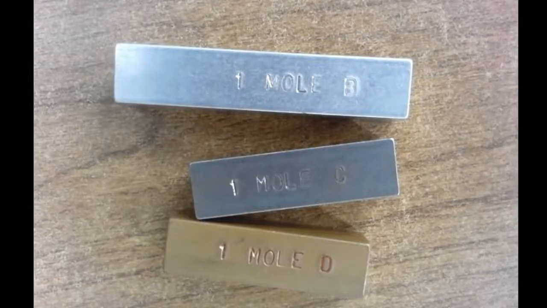So we started out today by getting these metals, and there are actually 4 different ones, but this is just showing you 3 of them so you get the idea. Each of these is labeled as being 1 mole. So we have 1 mole of metal B. Now that's not boron, but it's just saying this is some metal, and then 1 mole of metal C, some different metal, and 1 mole of metal D.